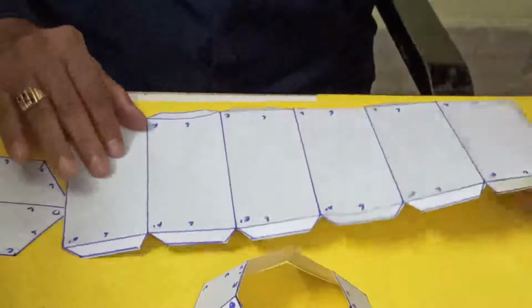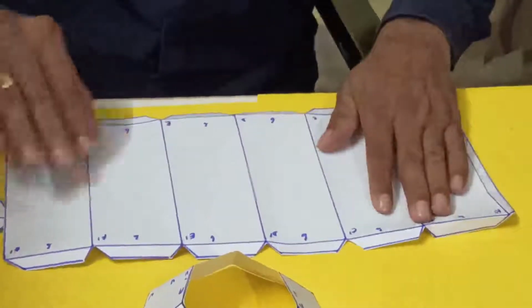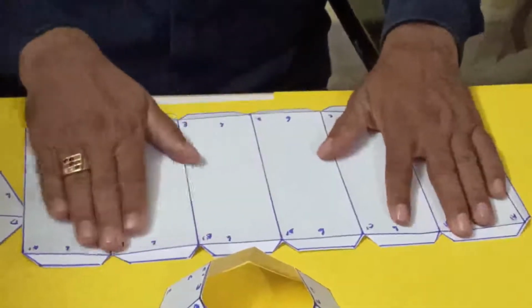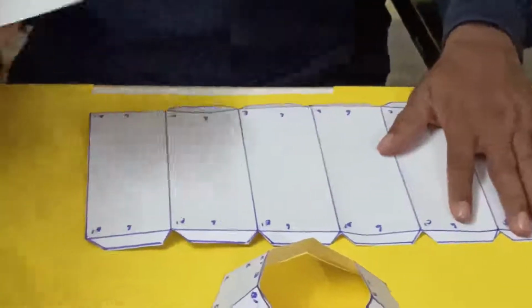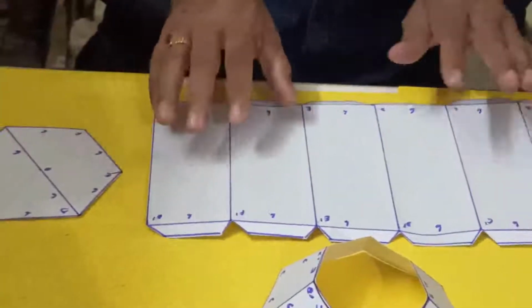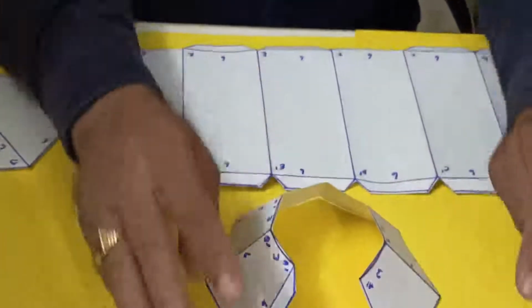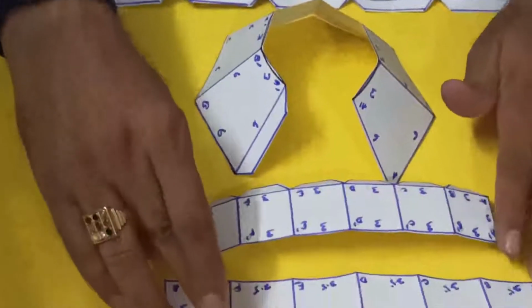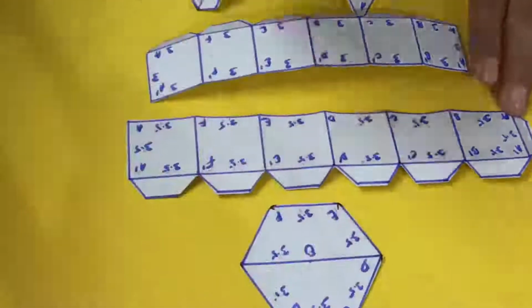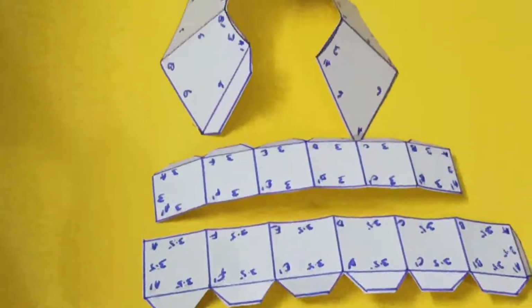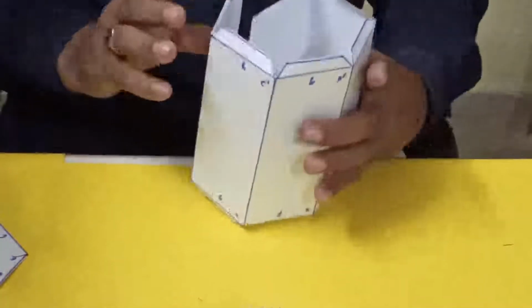After cutting the net diagram, this one is the body and this is the base hexagon, this one the frustum, this one the mouth, this one the cap, and this one the cap cover. So we have to fold like this.